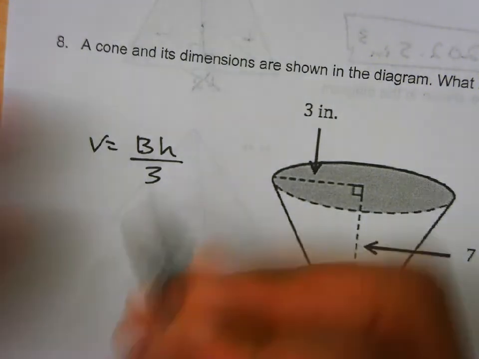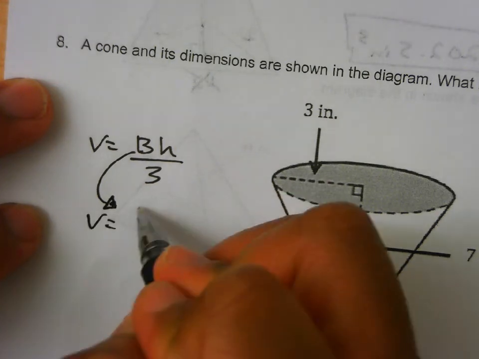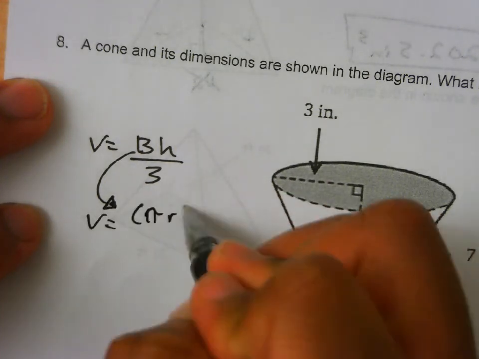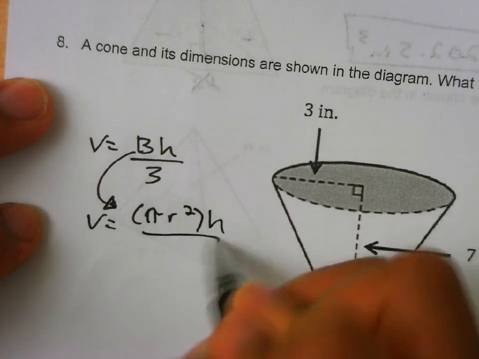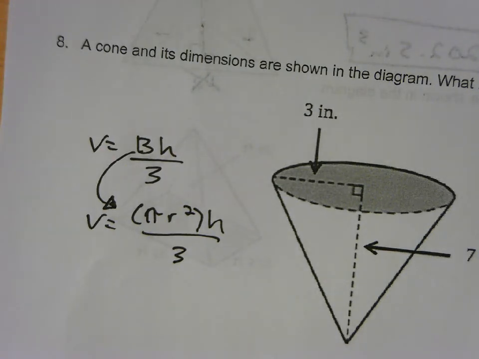So it's going to be volume equals pi radius squared times the height divided by 3. So a cone is 1/3 of a what? What has that same exact formula except it doesn't divide by 3? Cylinder. The cylinder is pi r squared times height. The cone is 1/3 of that.